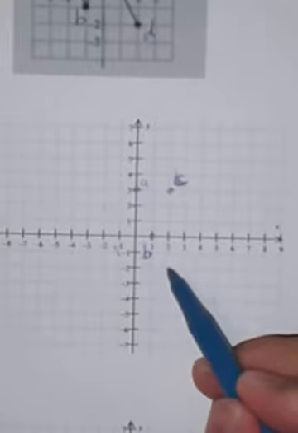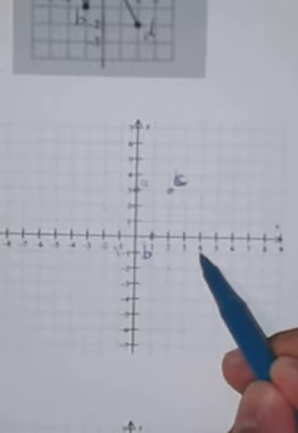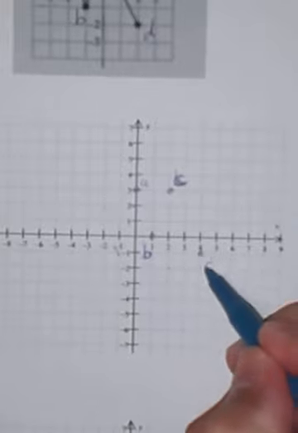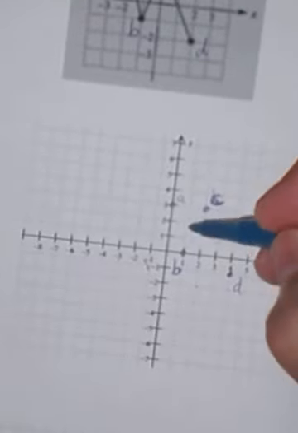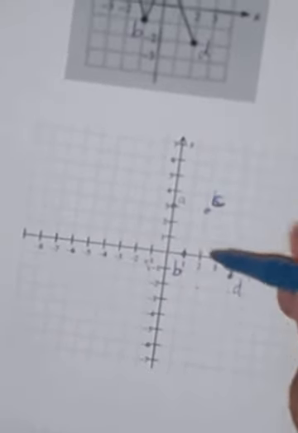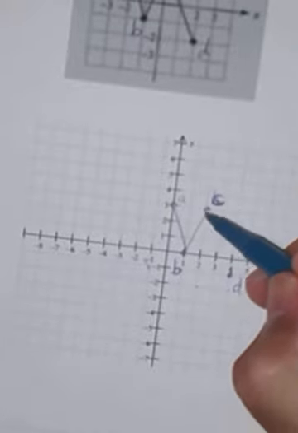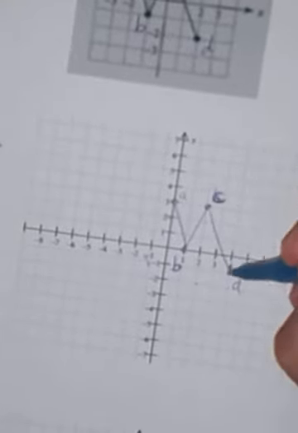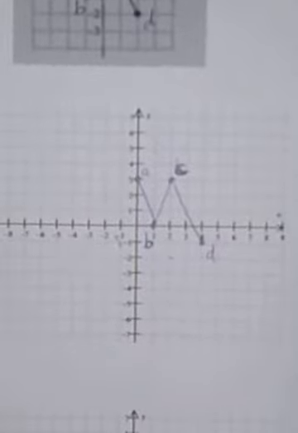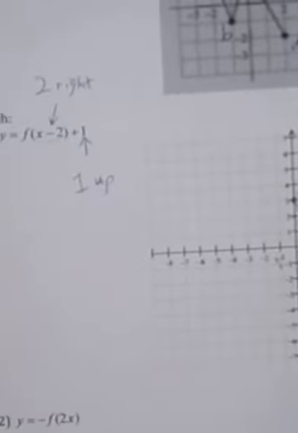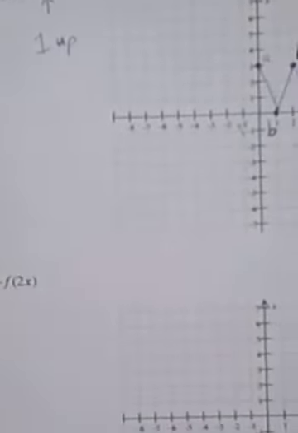So from 2, negative 2, 2 to the right, 1 up, right there. This is our point D that is moved. Okay, and I'm just going to connect these. So A and B are connected. B and C. And C and D. Okay, there we go.